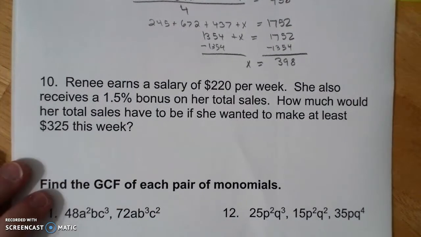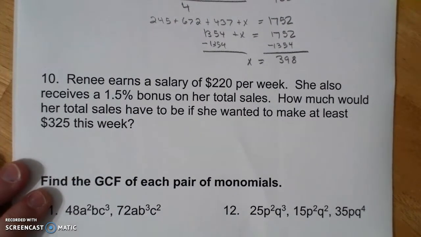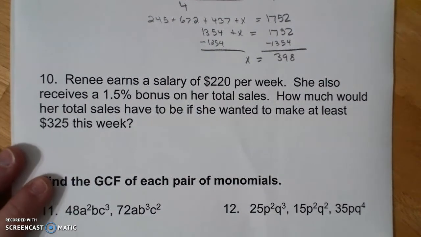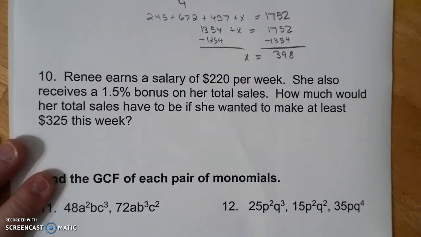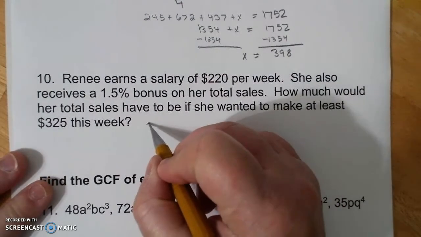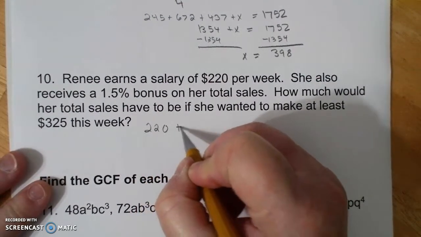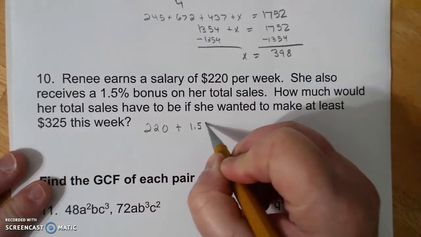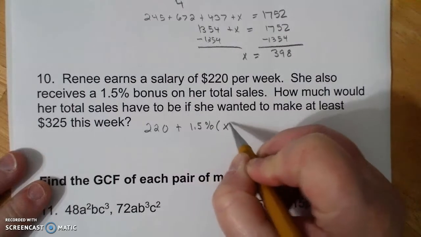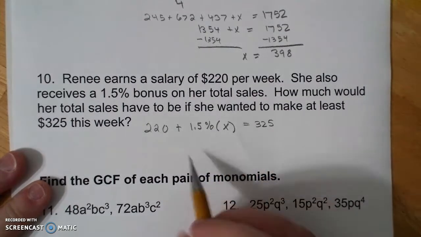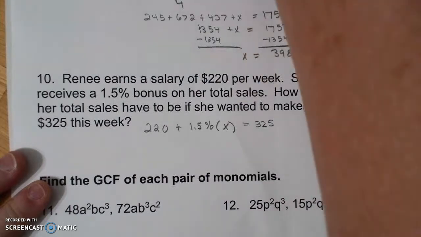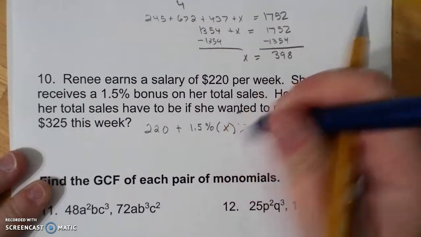Renee earns a salary of $220 per week. She also receives a 1.5% bonus on her total sales. How much would her total sales have to be if she wanted at least $325? So that's 220 plus 1.5% of her sales, and she wants it to be 325. At least means it has to be greater than or equal to.